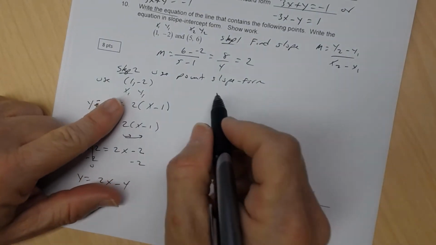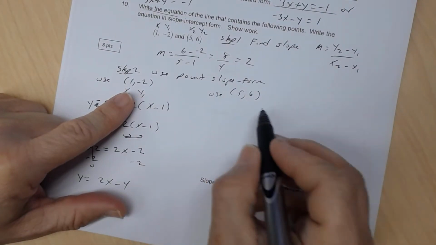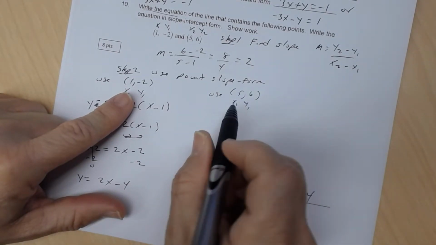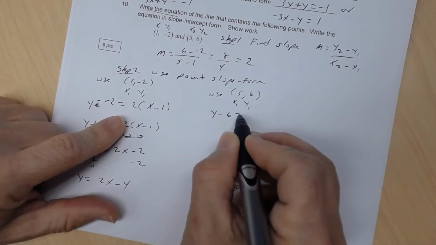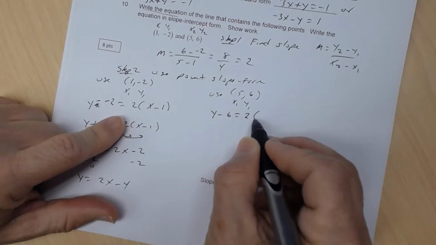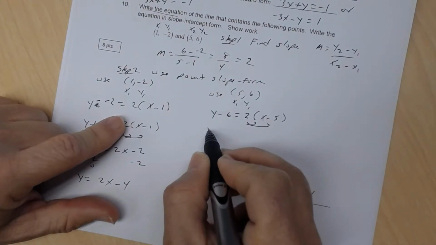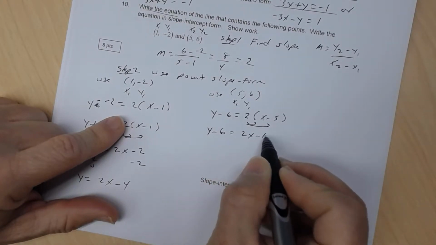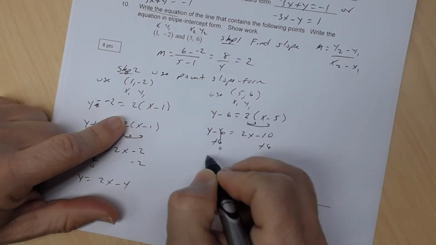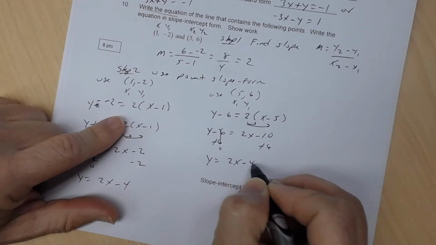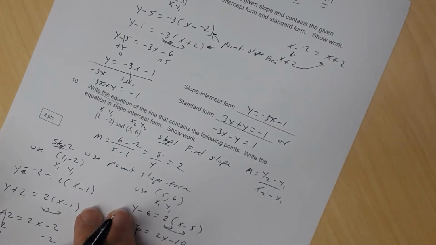All right. Now if I had used, let's say I want to use the other point instead, 5, 6. Now this time this is your x1, y1, and you substitute back into your point slope form. I get y minus y1, which is 6, equals the slope times x minus x1, which is 5, and then distribute. I get y minus 6 equals 2x minus 10. Add 6 to both sides. I get y equals 2x minus 4. And so notice you get the same answer. So that's number 10.